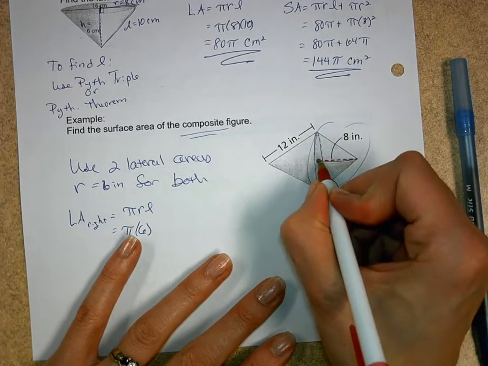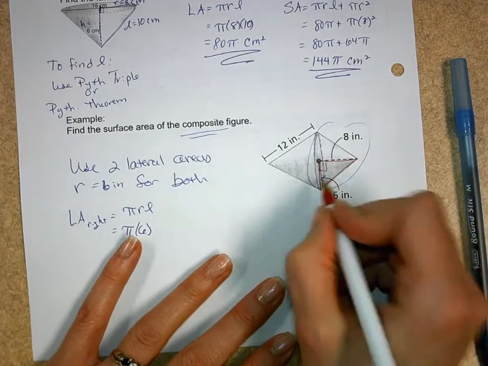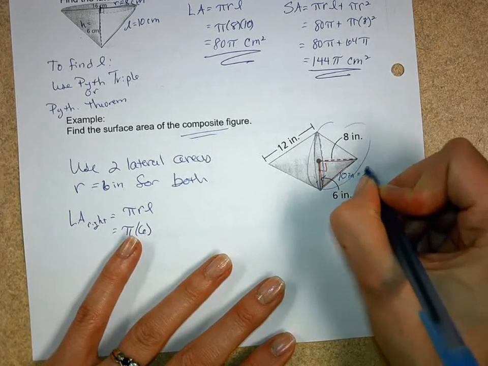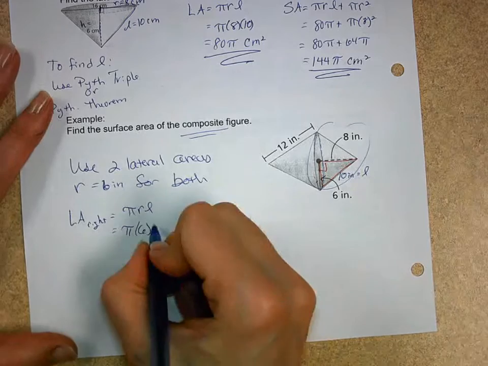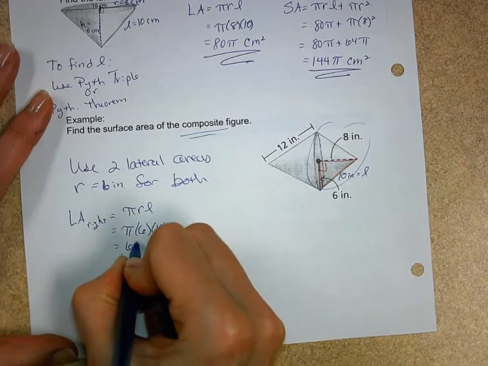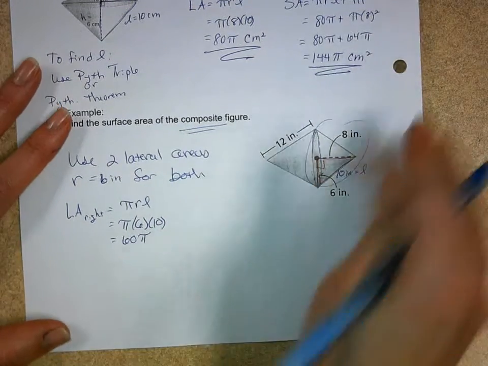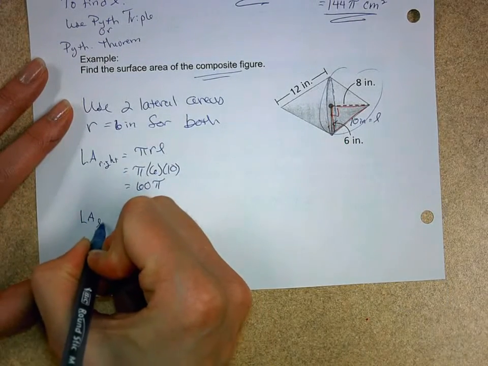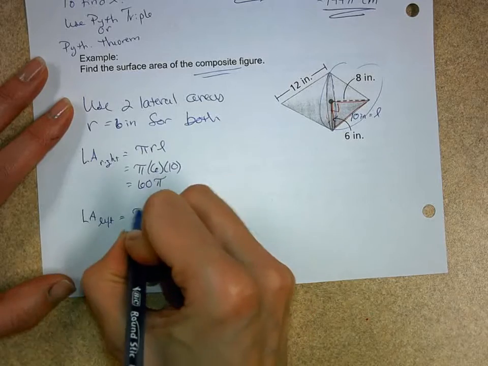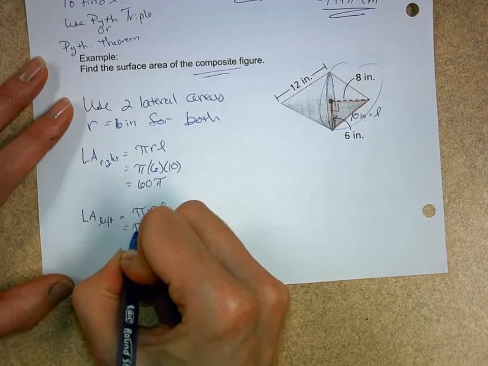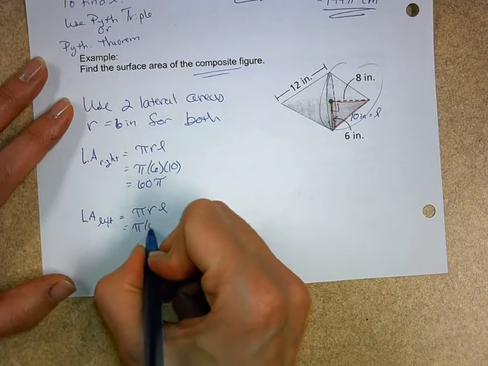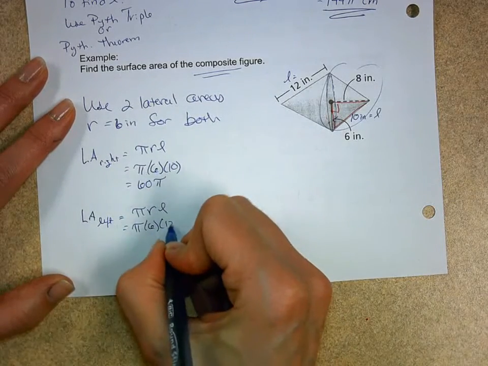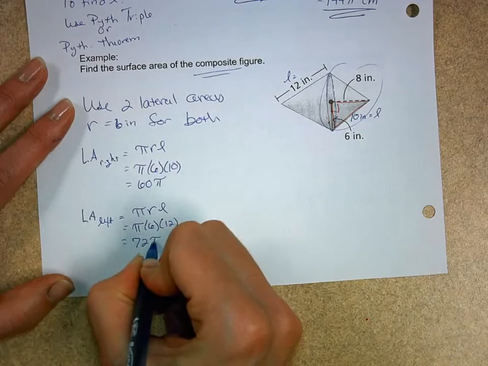Well, do I have a right triangle? 6, 8, that's right, 10 is my slant height. So I put a 10 in here. So I get 60 pi. Then I have, let me move this a little bit more, my lateral area of the one on the left. And that's pi r L. So I get pi. My radius is 6. But the cool thing is they give the slant height this time, which is 12, which gives me 72 pi.